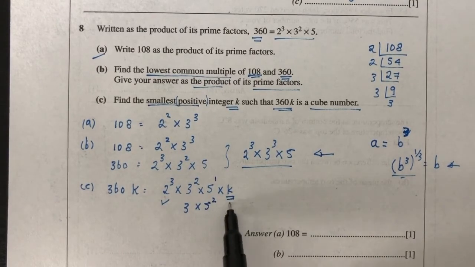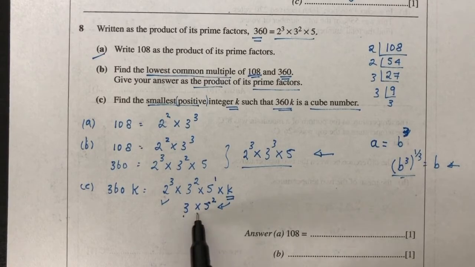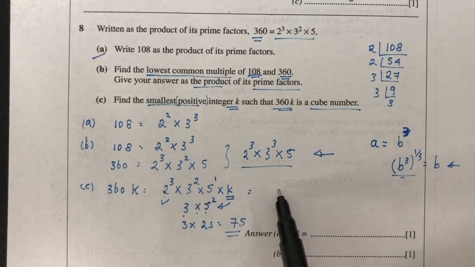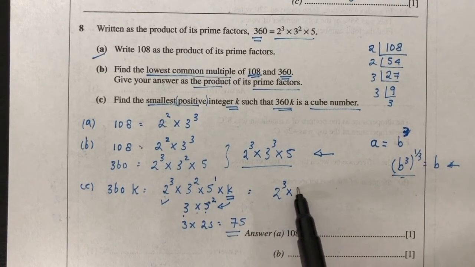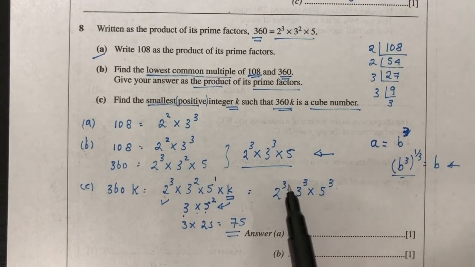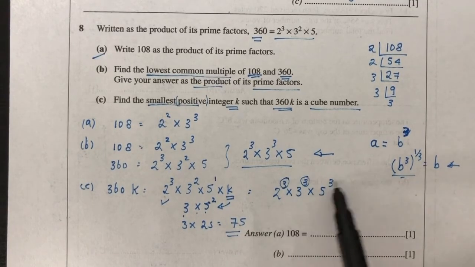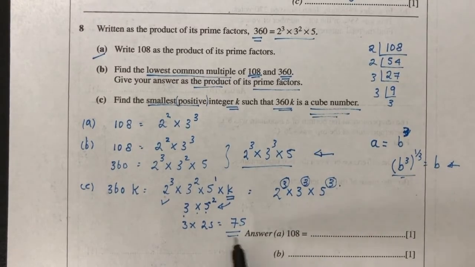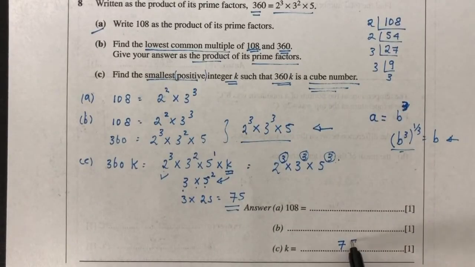So the value of k is equal to 3 times 25, which is 75. By multiplying this with this, let's see what it becomes. It becomes 2 power 3 times 3 power 3 times 5 power 3. So as you can see, every power now is 3. It is divisible by 3. That's why it's called a cube number. So k will be 75 for the answer in part C.